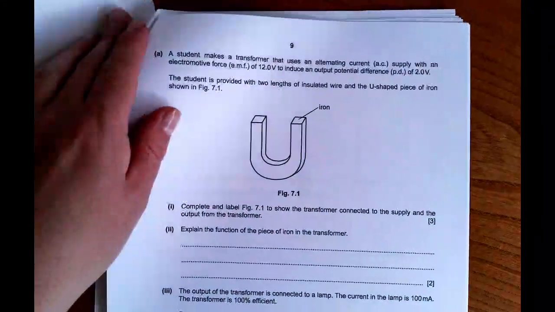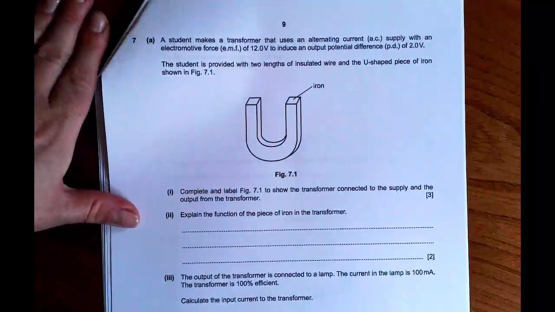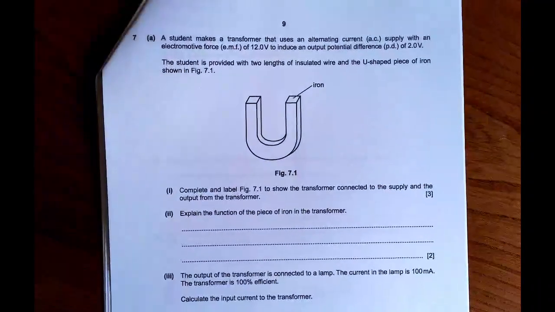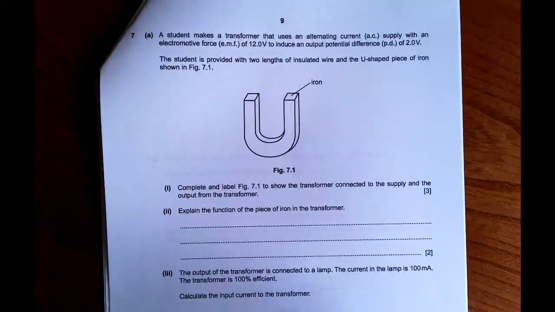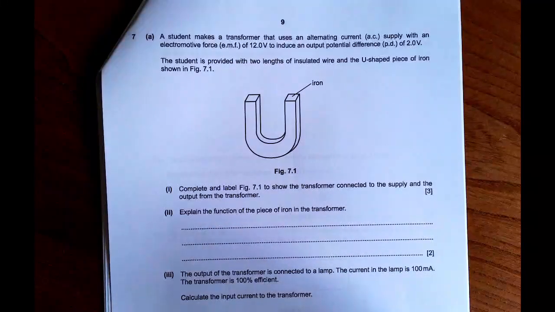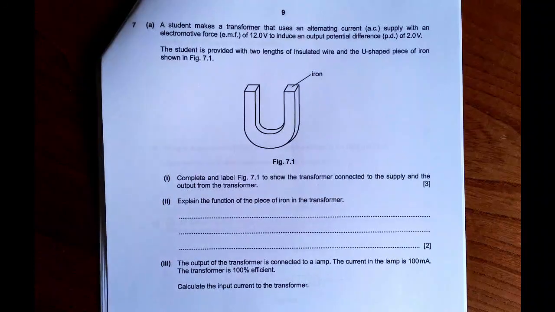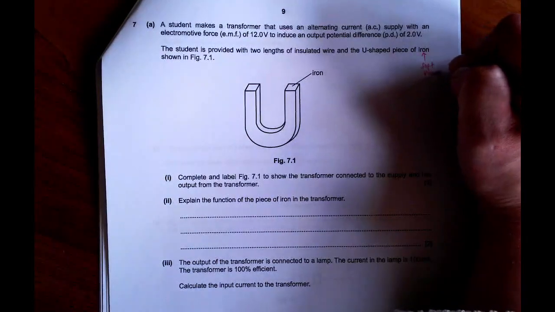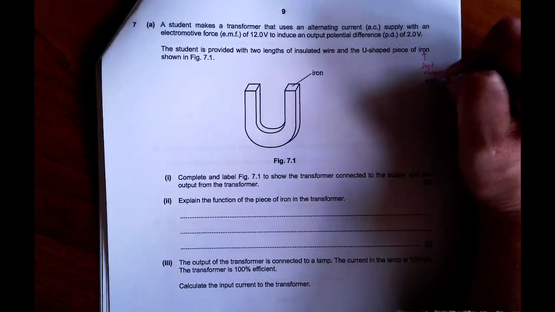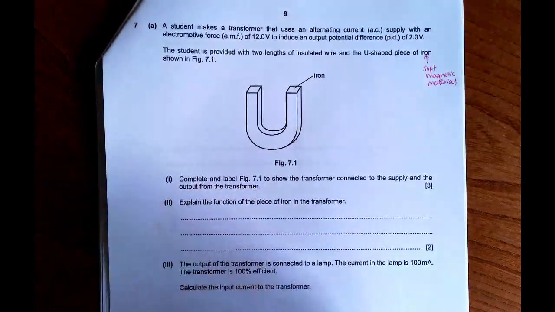Alright, number 7, on to electromagnetism. A student makes a transformer that uses an alternating current supply with an EMF of 12 volts to induce an output PD, so voltage, of 2 volts. The student is provided with 2 lengths of insulated wire and a U-shaped piece of iron. Remember that iron is a soft magnetic material. Okay, so it's easily magnetised but easily demagnetized. Think about these things before you carry on.